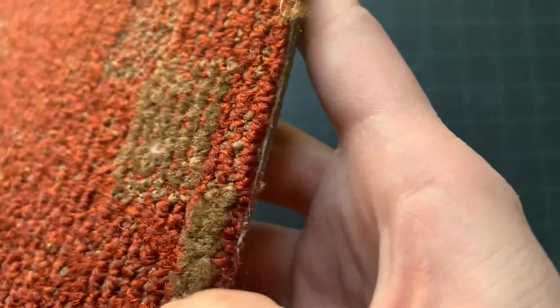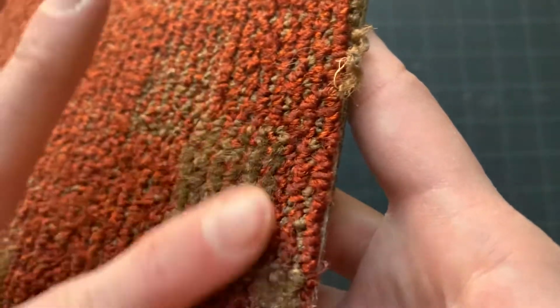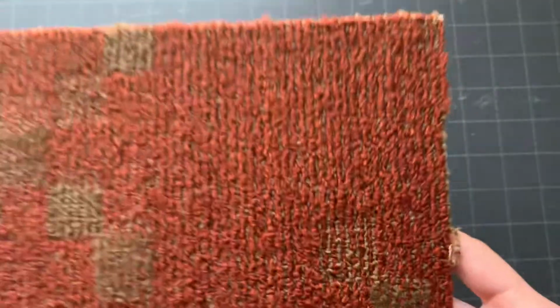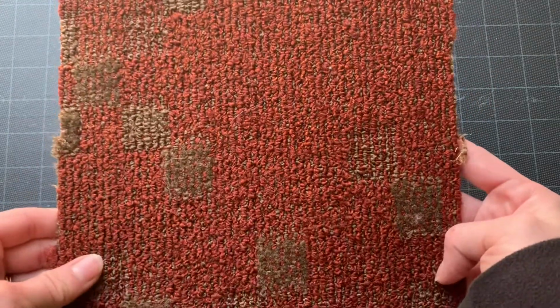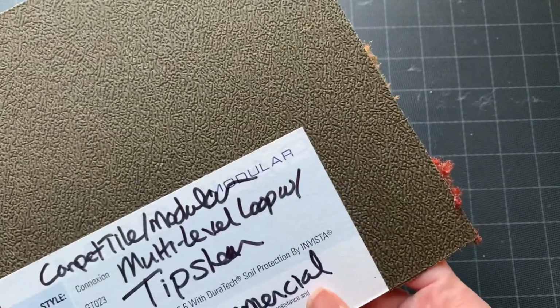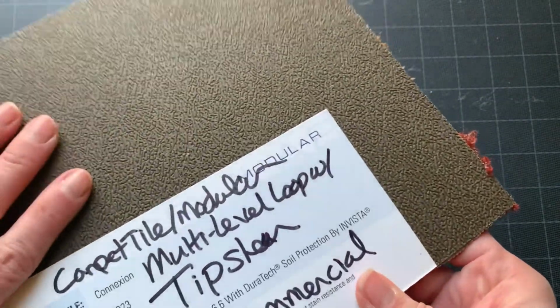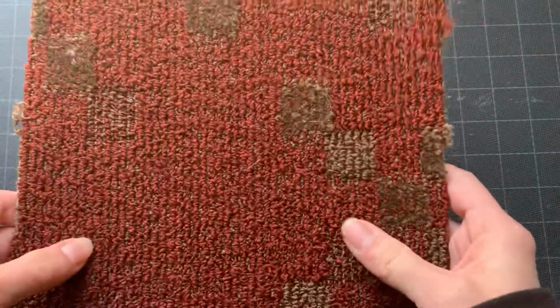You can see where it gets a little fuzzy right in here. That's considered tip shearing. They just barely cut the top and it gives it a fuzzy texture. Just adds to the depth of the carpet. This one's also a nylon. This one is an Antron 6/6 carpet. So we talked a little bit about that in the PowerPoint.